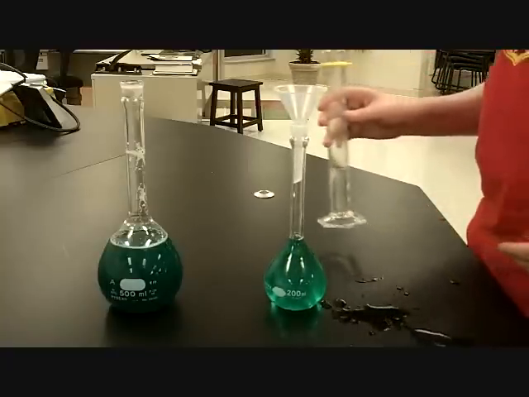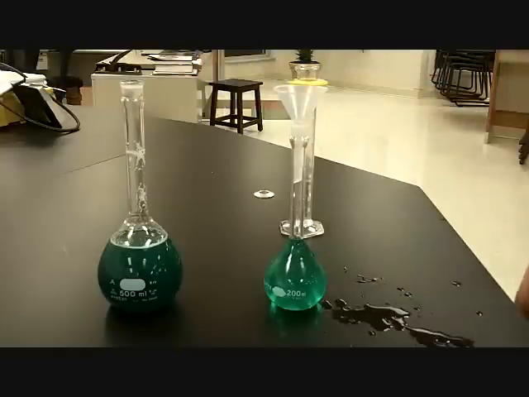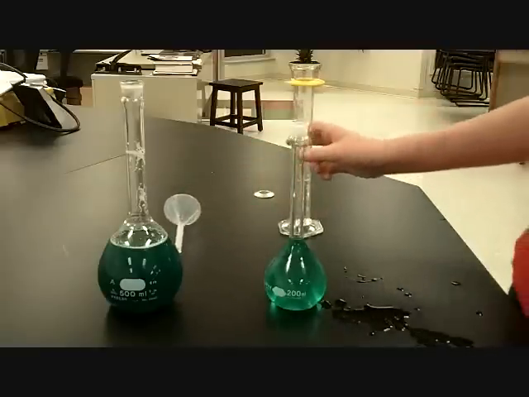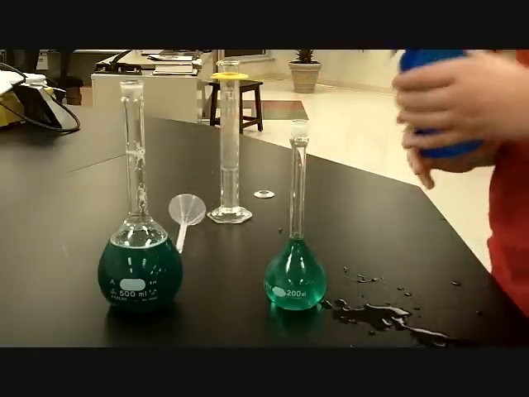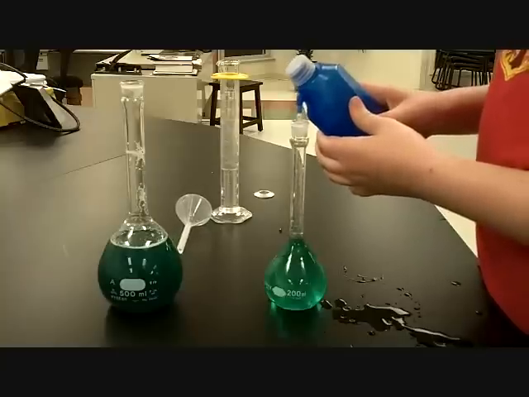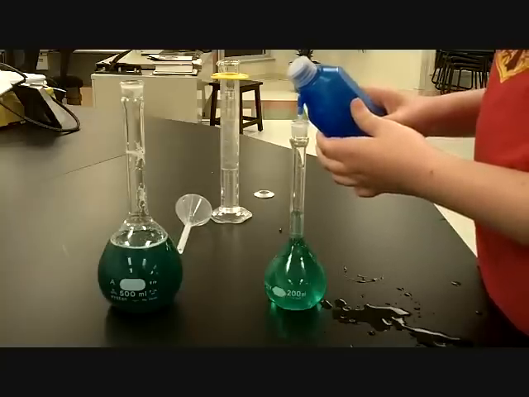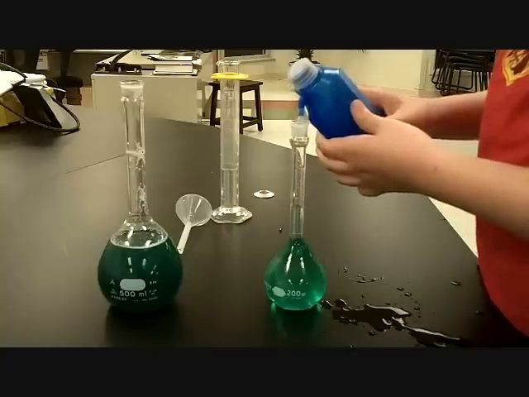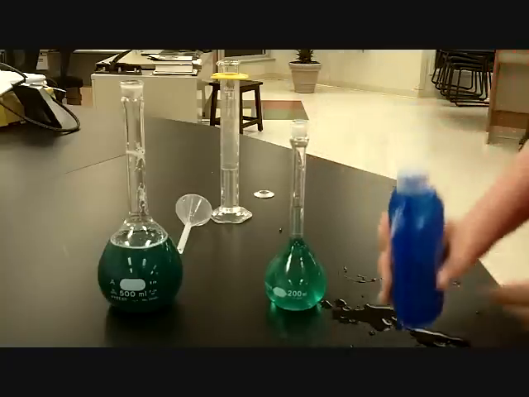Now take your water bottle, keep the funnel in there, and add just enough water so that you get it to the line. Can you see the line on that? Okay, add enough on there. Easy. Get it right to the line. Nice. Excellent.